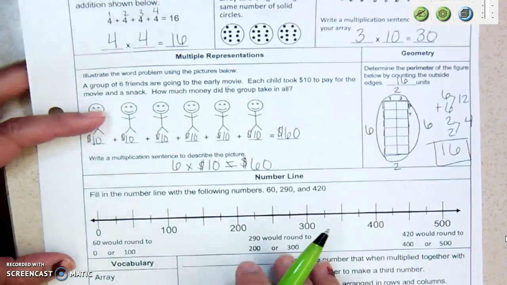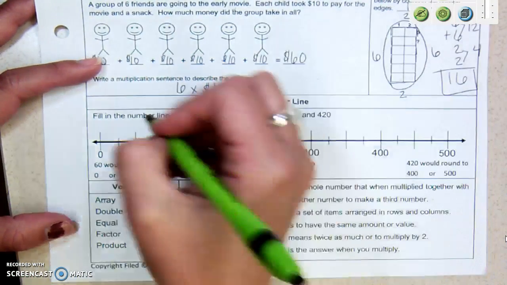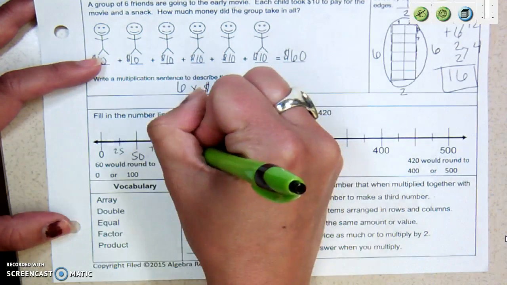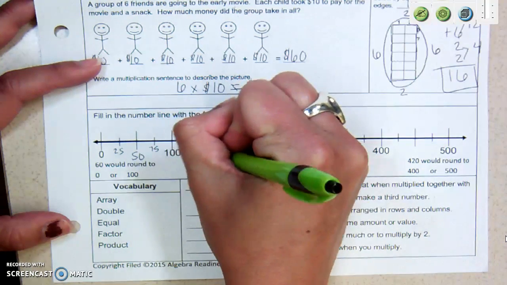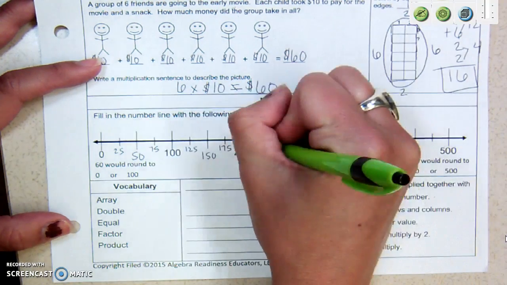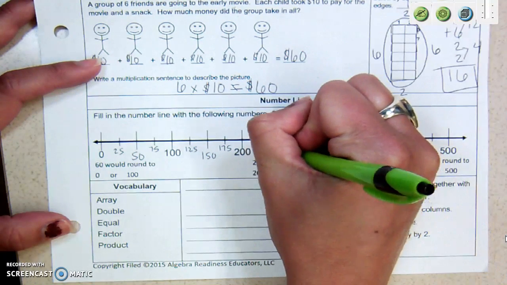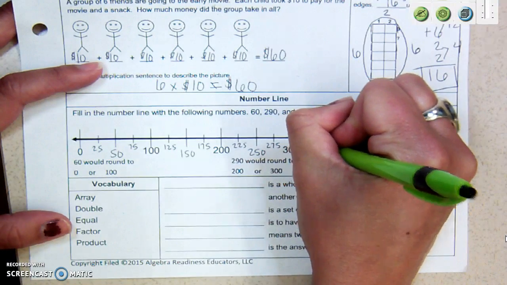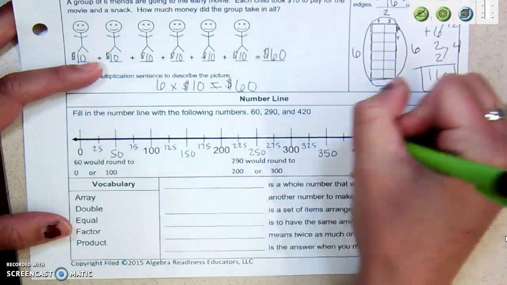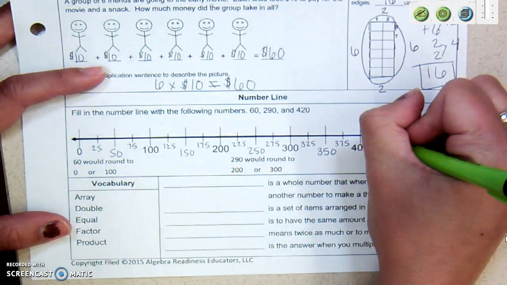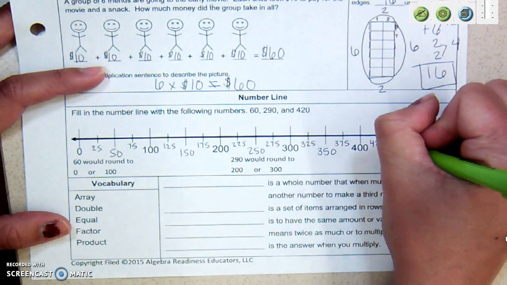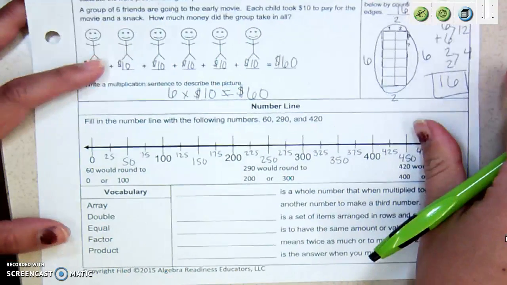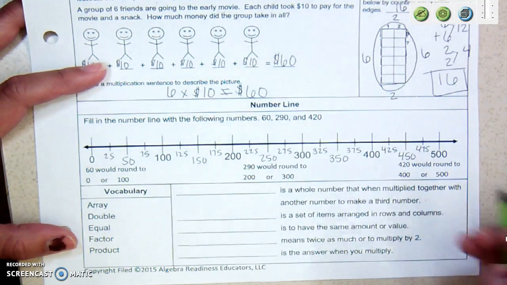Okay. Number line, we're going to count by 25: 0, 25, 50, 75, 100, 125, 150, 175, 200, 225, 250, 275, 300, 325, 350, 375, 400, 425, 450, 475, 500. So we're going to find 60 on the number line.